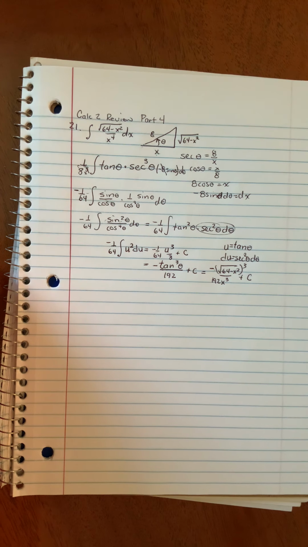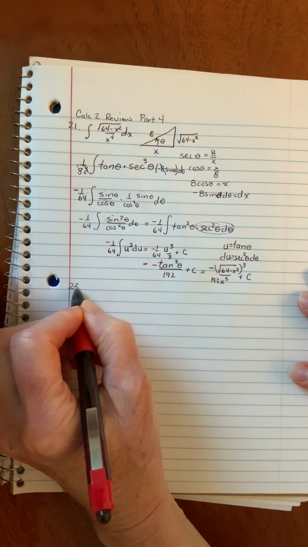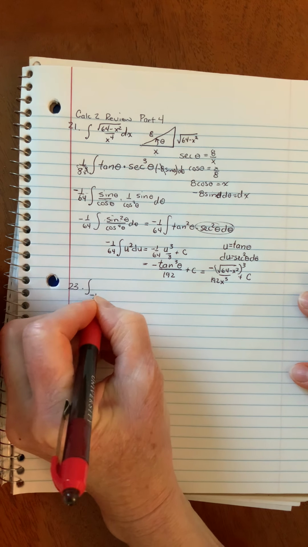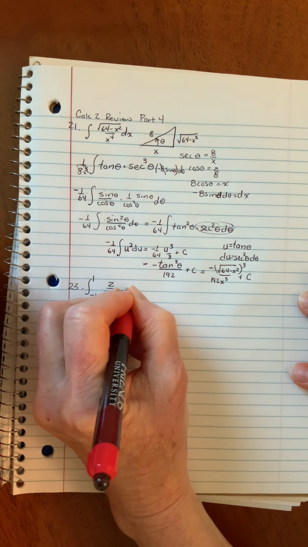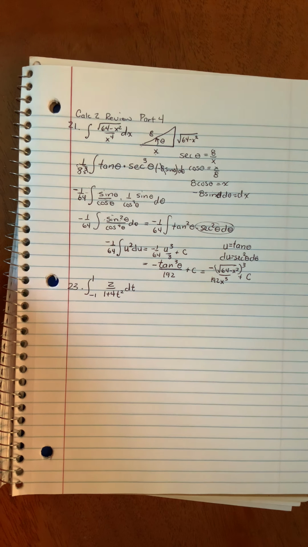Now, there are a number of just generic looking integrals that follow this. I'm going to skip some of them and then pick up on some others. So let's go to 23. This one goes from -1 to +1. It's 2 over 1 plus 4t squared dt. Now I'm choosing to do this one because of the definite integral that's involved, and I also want to take a look at the trig substitution because there's also a trig sub there. So let's see what's going on.